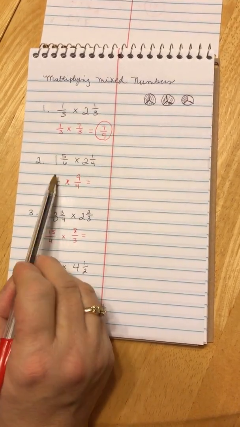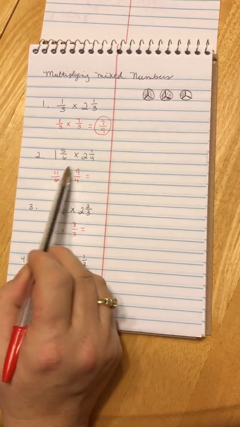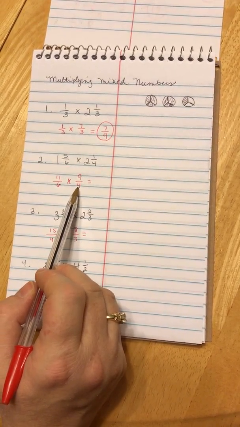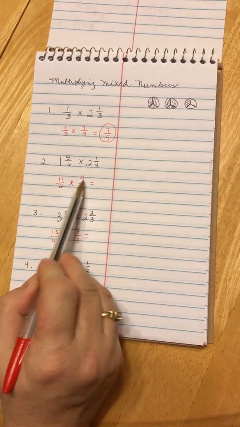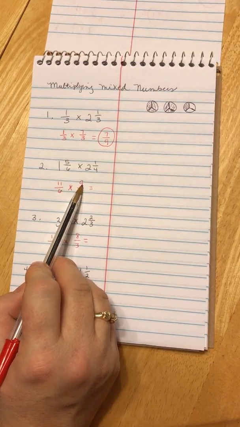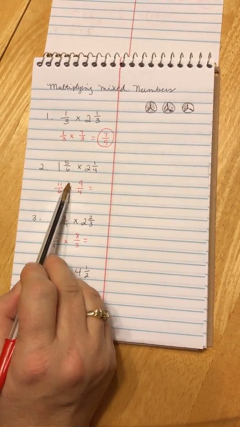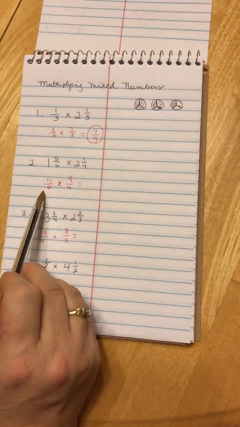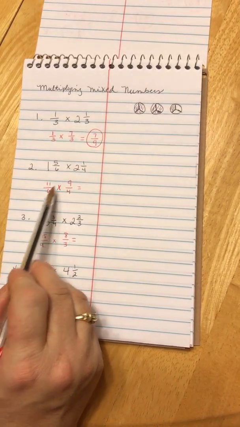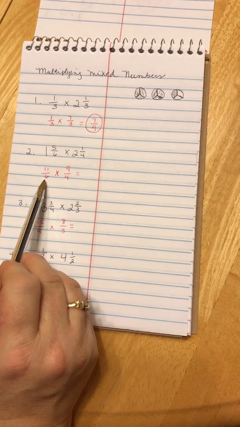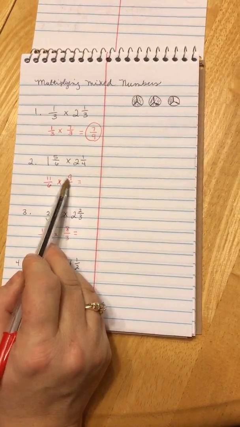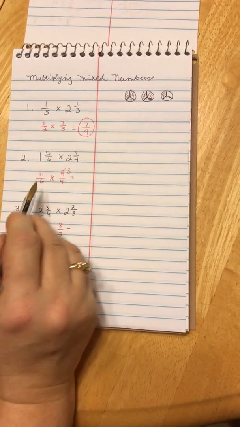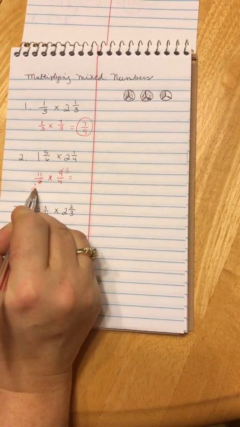I look at this and I ask, can I simplify within this problem? Can I reduce anything to make my work a little bit easier? And I recognize that 6 and 9 are both divisible by 3. When you are multiplying, you can pair any numerator in the problem with any other denominator, and as long as you divide them by the same thing, it's going to work out just fine. So 9 divided by 3 is 3, and 6 divided by 3 is 2.